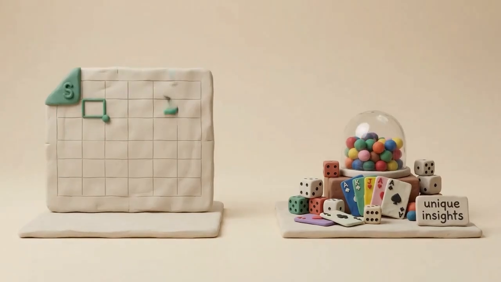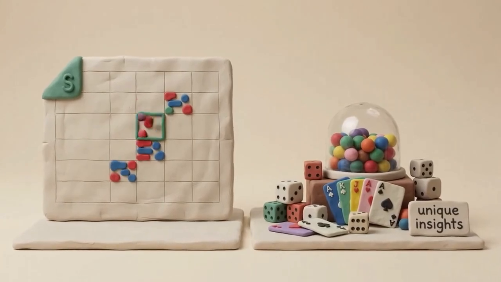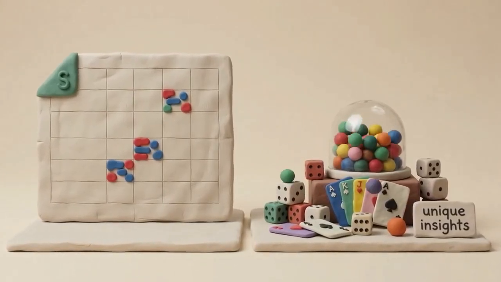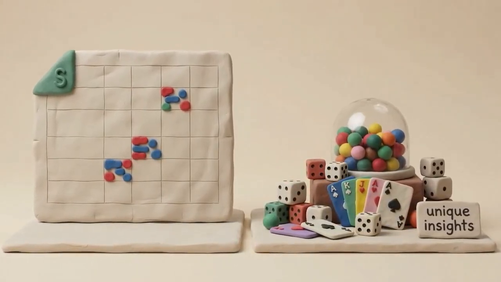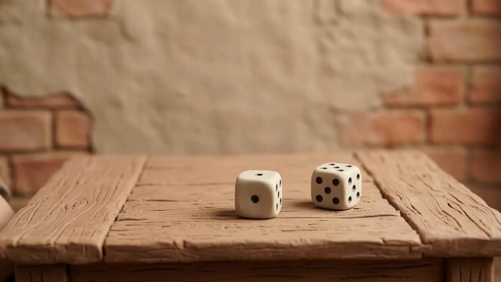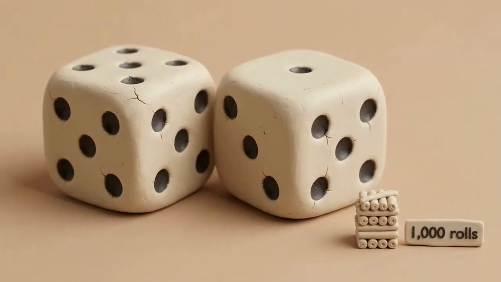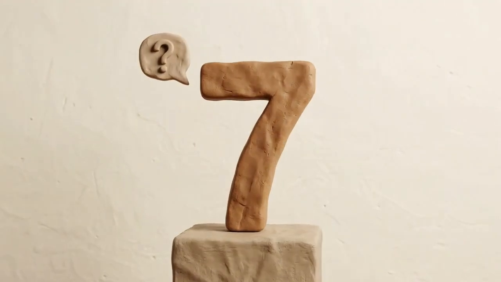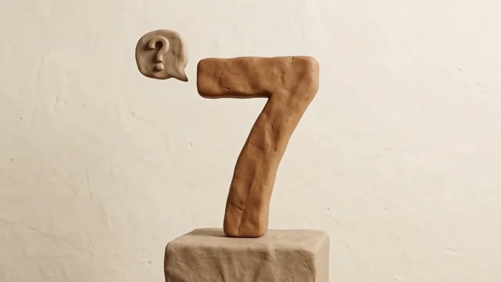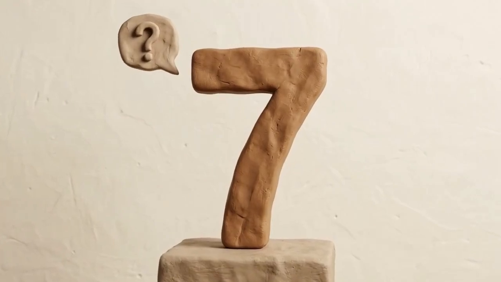By the end of this video, you will understand what Monte Carlo simulation does, how it operates, and the unique insights it offers that you simply cannot get from a traditional spreadsheet. Let us start with a simple story. Rolling dice. Imagine you want to predict what will happen if you roll 2 dice 1,000 times. You might guess, I think the average will be around 7. That is a solid guess, but it barely scratches the surface of what is possible.